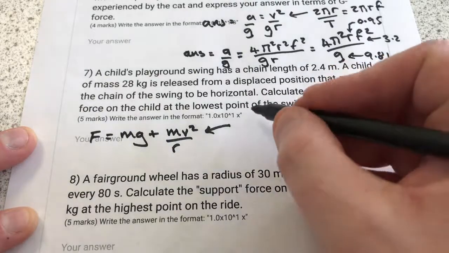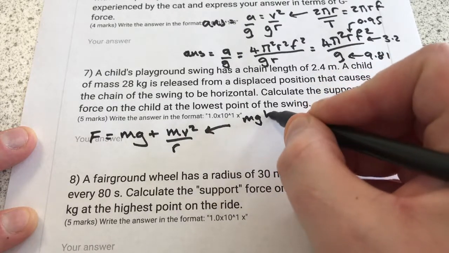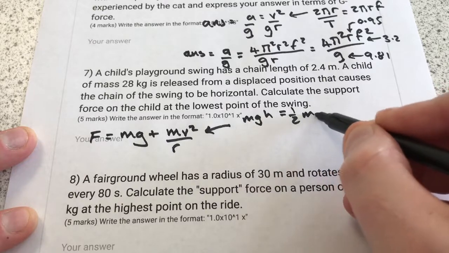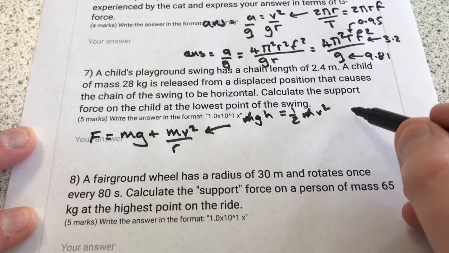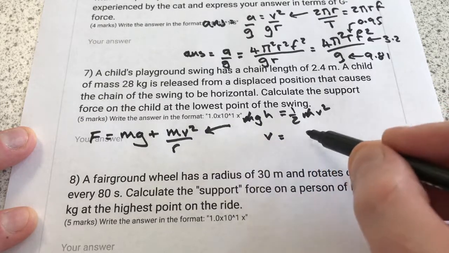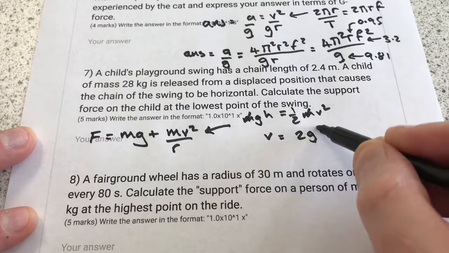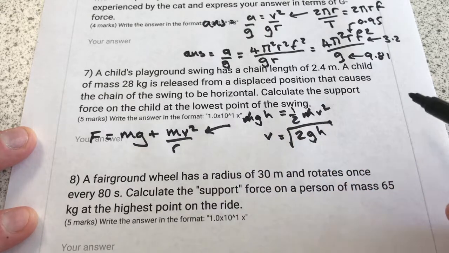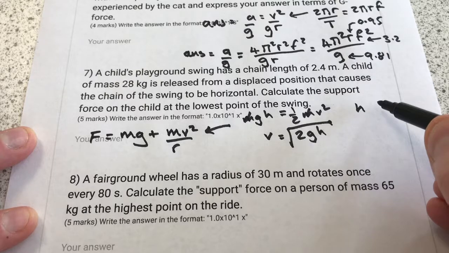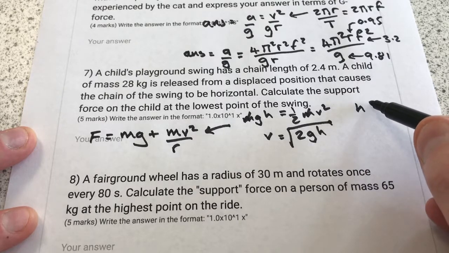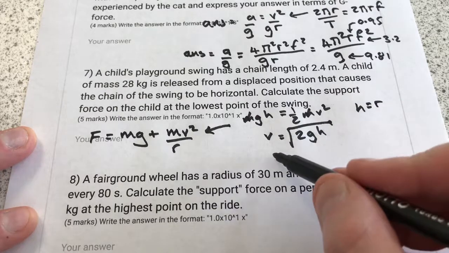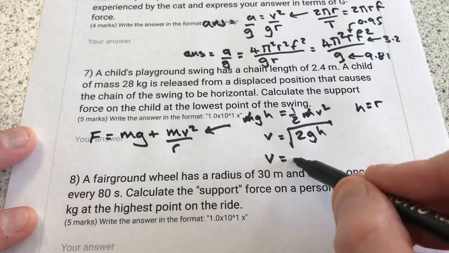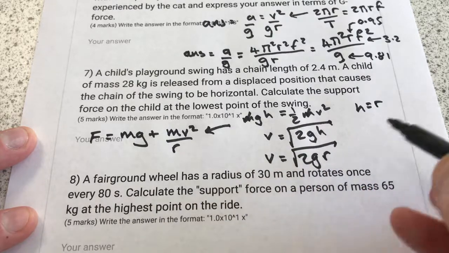So what I can do is join together mgh onto a half mv squared. The m's cancel and I can rearrange to make v the subject, and that would be equal to 2gh square rooted. The height in this particular case is the same as the length of the chains on the swing, so I'll just put lowercase r, h is the same as r in this case, so that's going to be the square root of 2gr in effect.